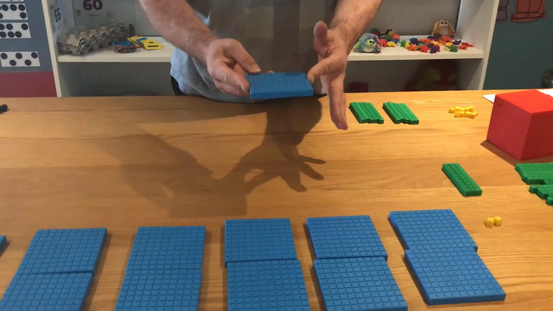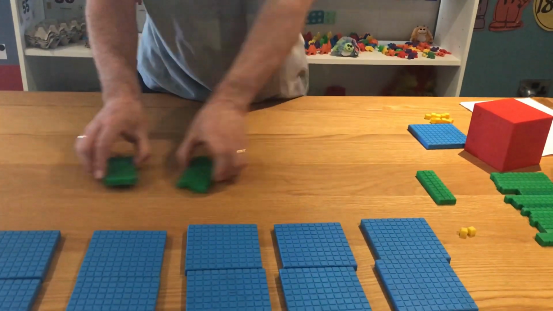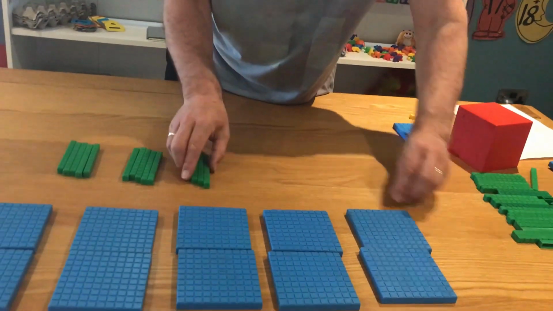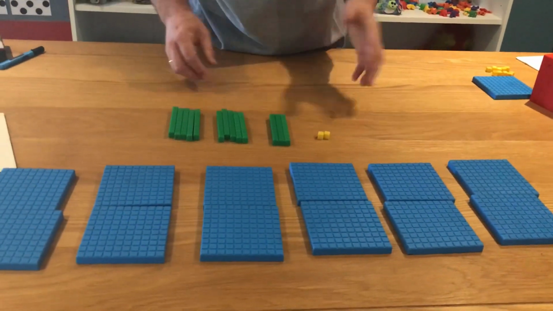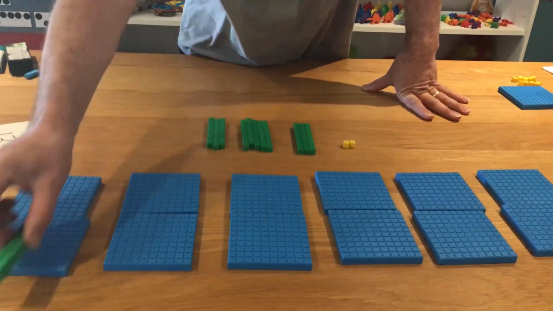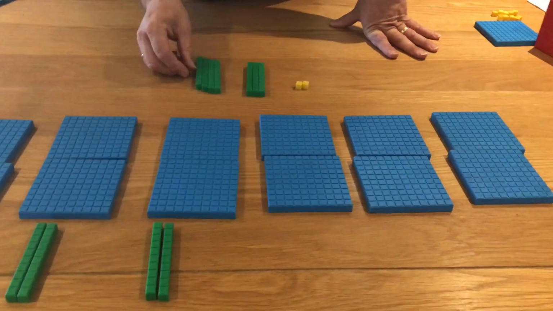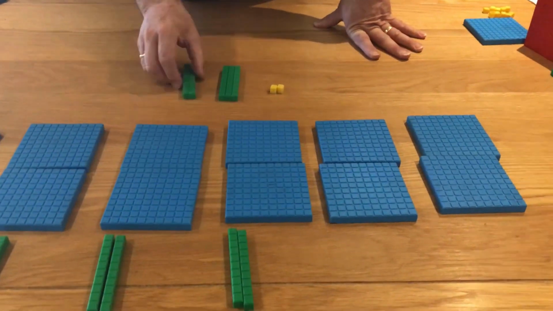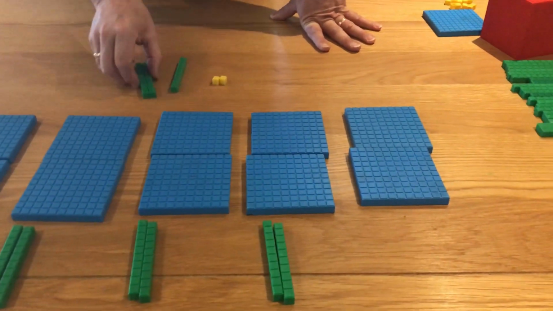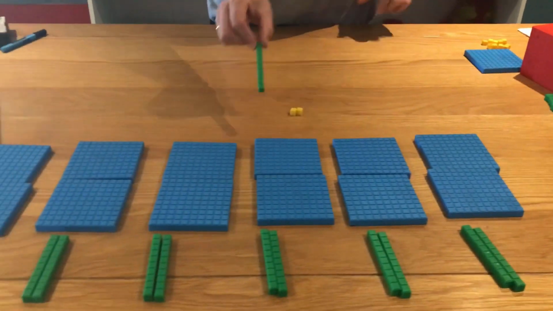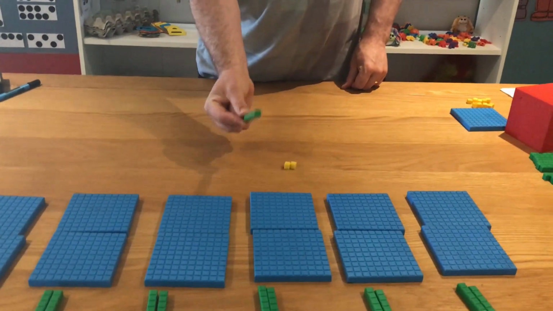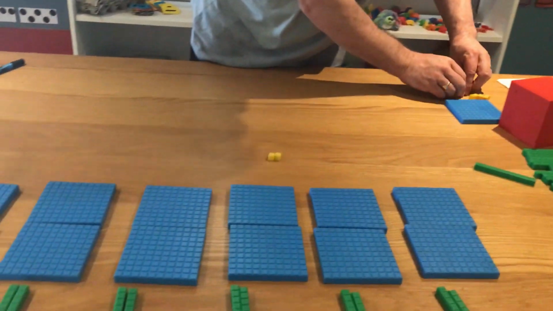I'm going to exchange that for 10 tens. So I'm going to bring these back over here. I've now got 13 tens. I'll share those between 6. I'm going to put 2 tens there, 2 tens there, 2 tens there, 2 tens there, 2 tens there, and finally 2 tens over here. 1 ten remaining. I can't share that between 6. I'll exchange that for 10 ones.